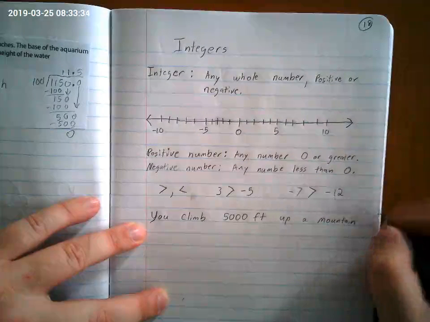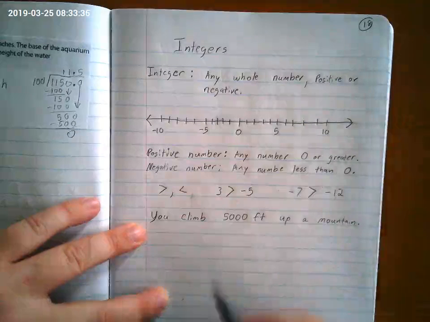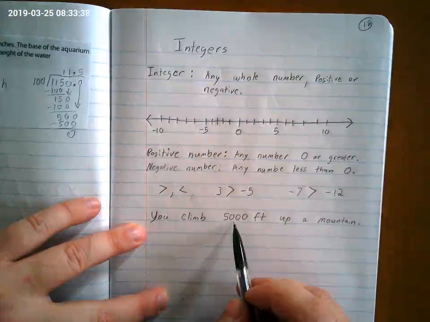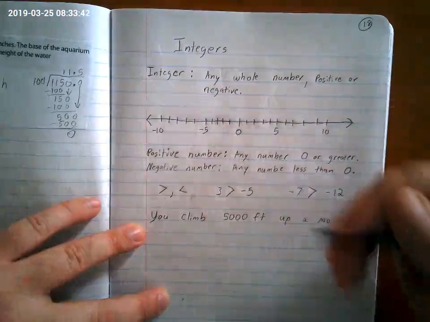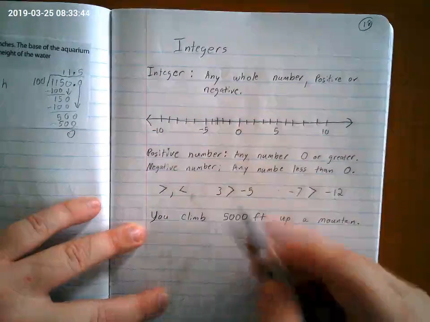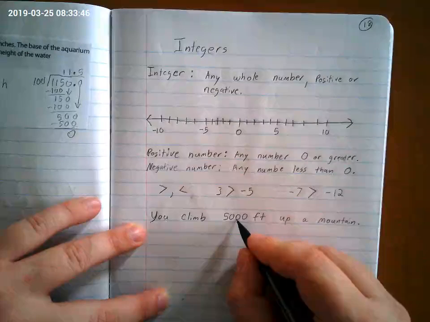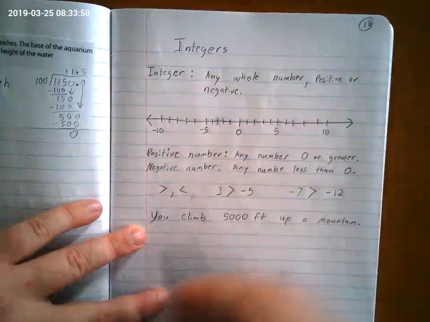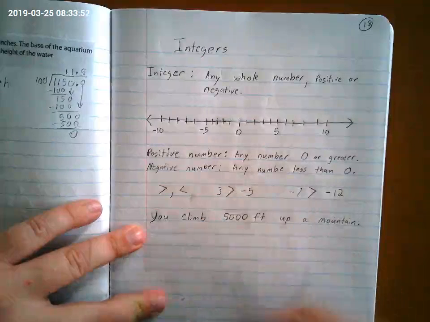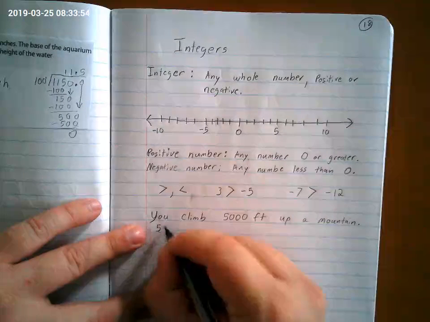All right? So, first thing, let's describe this situation. You're climbing, so is that going up or down? Since we're climbing and going up, that means this is a positive integer. Going up is positive. So the integer to represent climbing 5,000 feet would be 5,000.